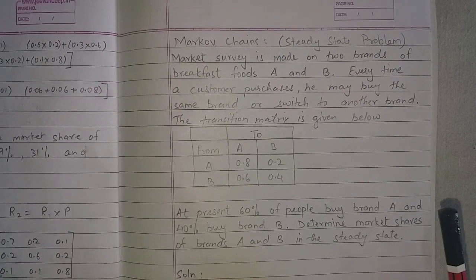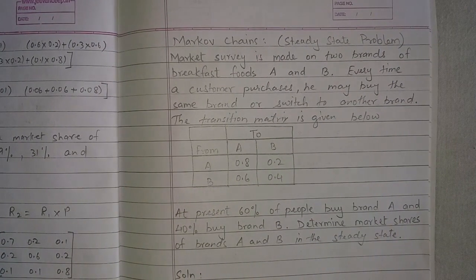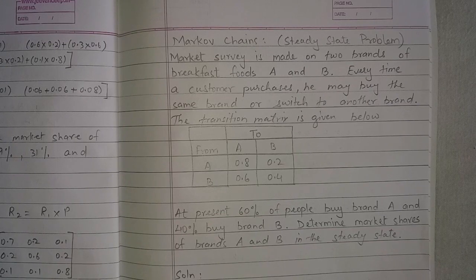Now, before we move on and solve the problem, let us understand what we mean by a steady state. If we consider this problem, when the market share of brand A and B remains unchanged over a long period of time, we can say that it has entered a steady state. That means the transition matrix will remain constant and will not change in the next transition.